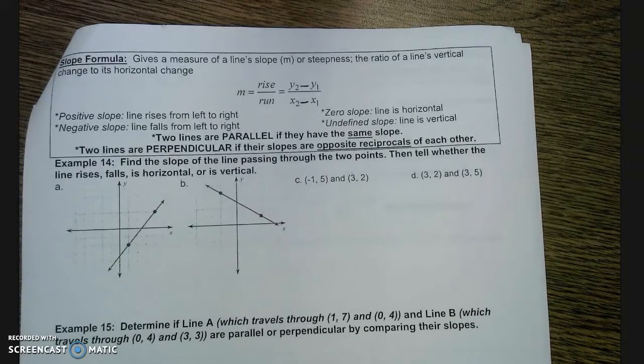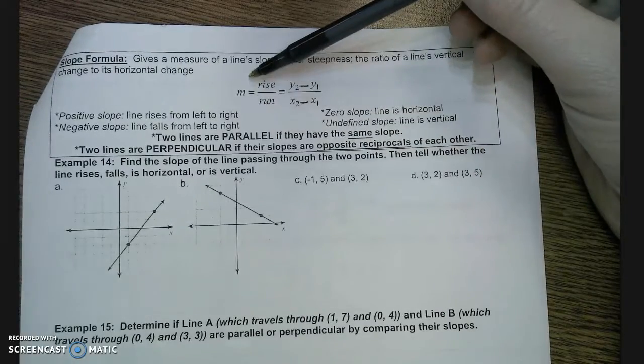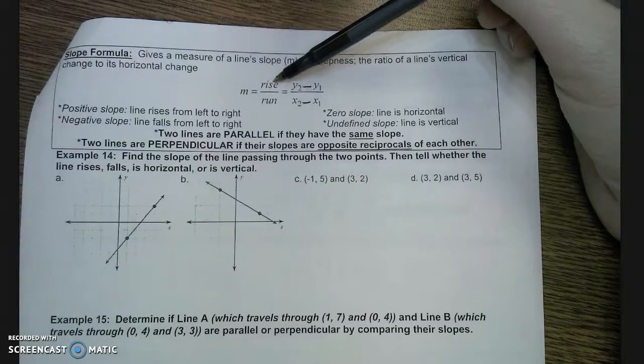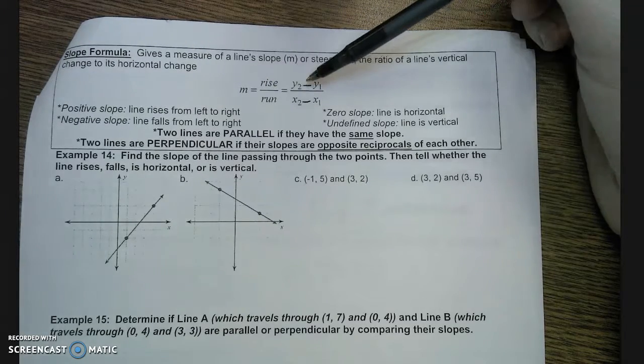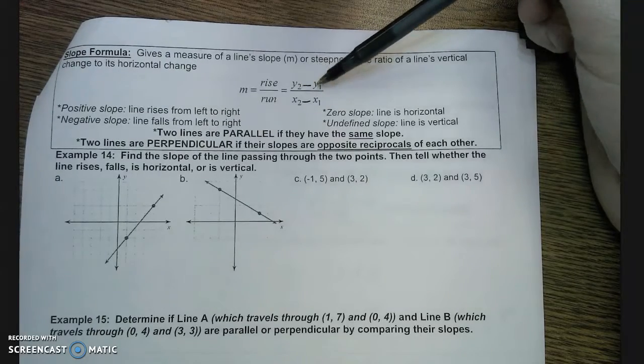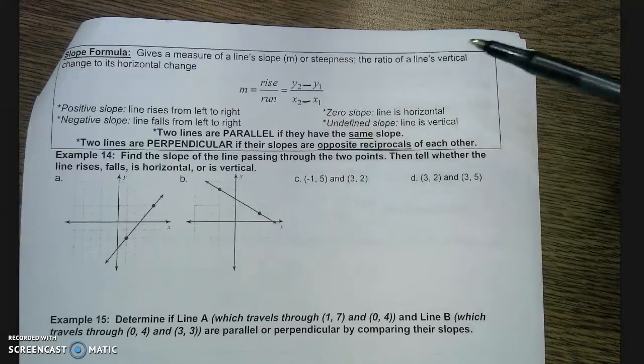We're going to talk here about slope. Remember, we use the variable m to talk about slope, and that would be rise over run. Or if you have ordered pairs, that'd be the second y value minus the first y value over the second x value minus the first x value.